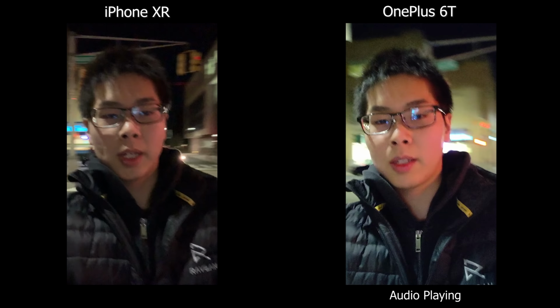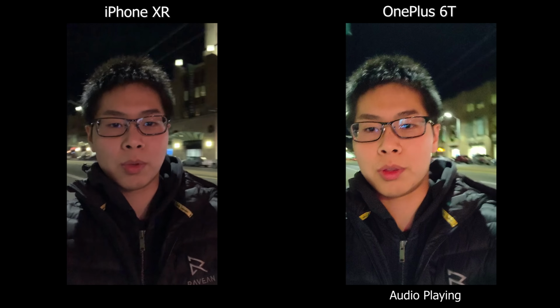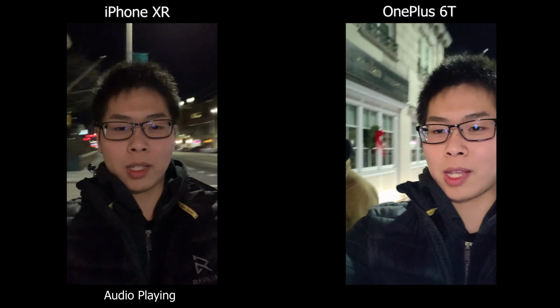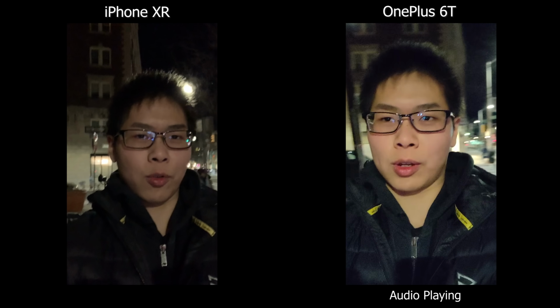So this is the low light test, and we are in a city with a bunch of city lights. So this is how it will look like, and we are recording in 1080p. On the back, we will be shooting in 4K 30 and 4K 60.